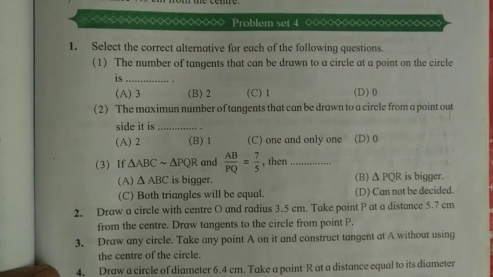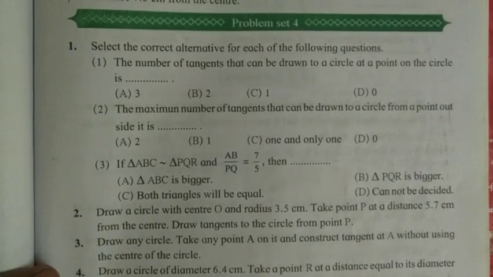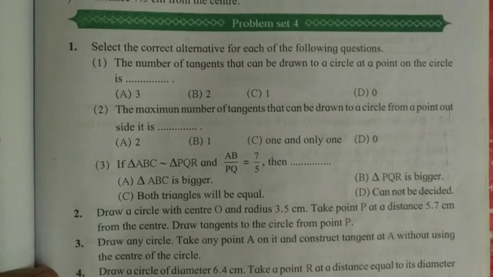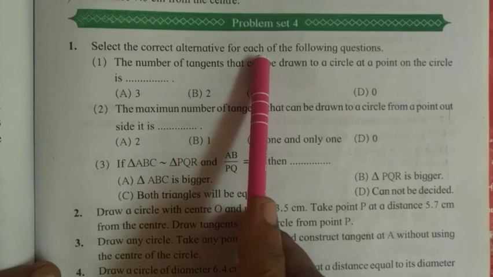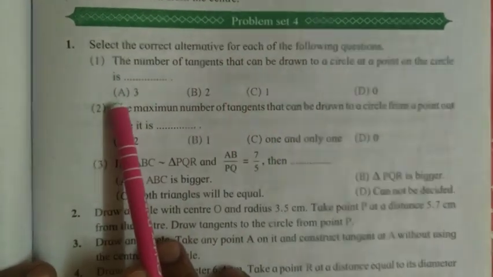In the last video, we learned how to construct tangents to a circle in geometric construction. Now we are learning the examples in problem set 4 of geometric construction. The first question is: select the correct alternative for each of the following questions.